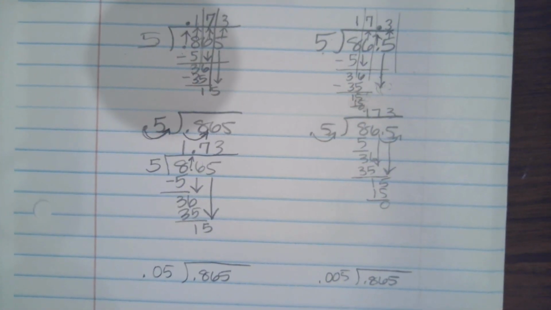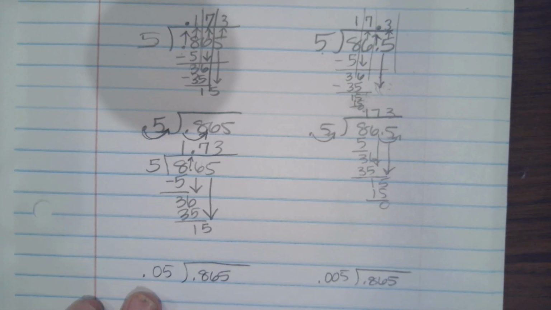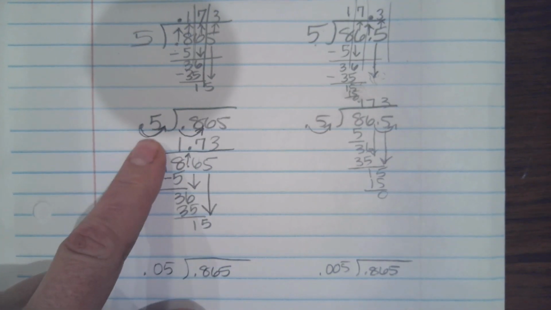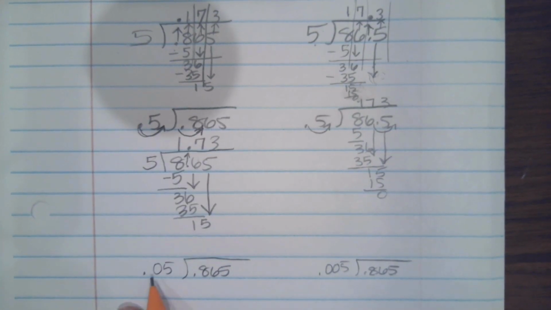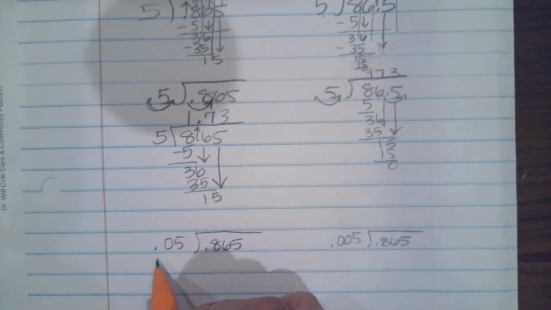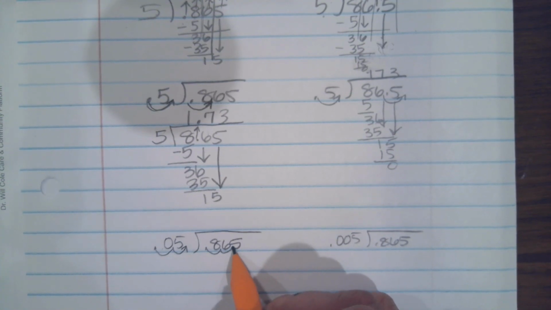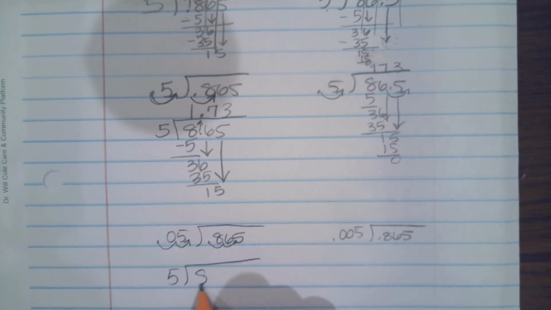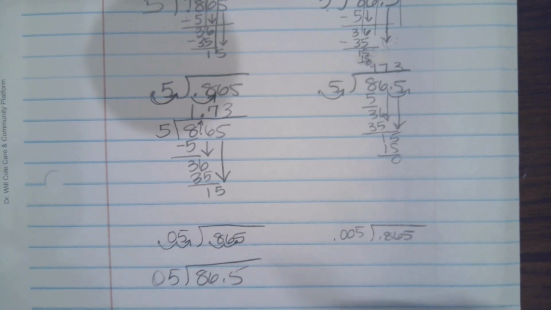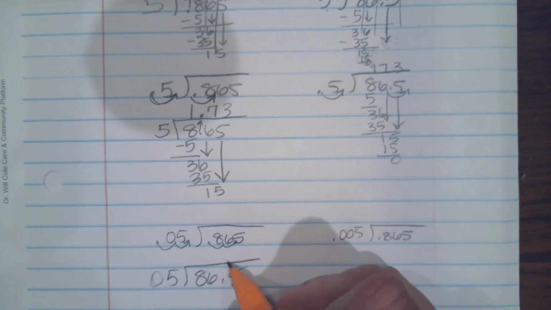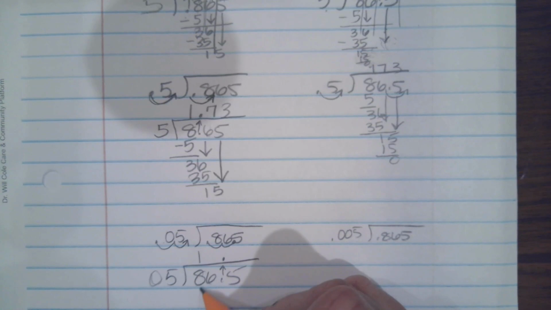Wherever the decimal is, it doesn't matter to us where it is in this side. If it's one space like this, we move it one space and then we do that here. In this one, because it has 0.05, you have to do 2 places, in which case you have to move this 2 places and it becomes 5 and 86.5. We don't need the 0 here, but if you put it in, it's fine. It doesn't mean anything. Like, we don't go to the store and say, can I have 05 apples? You just say 5. And then you put your decimal straight up, and then you do your math like normal.